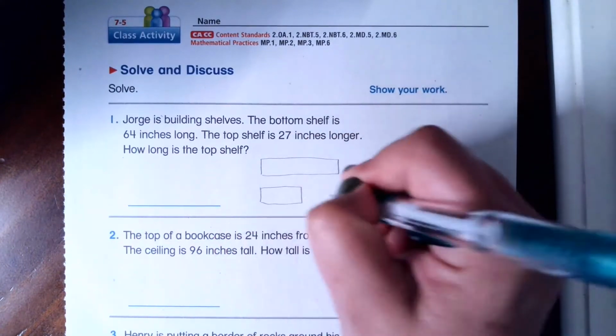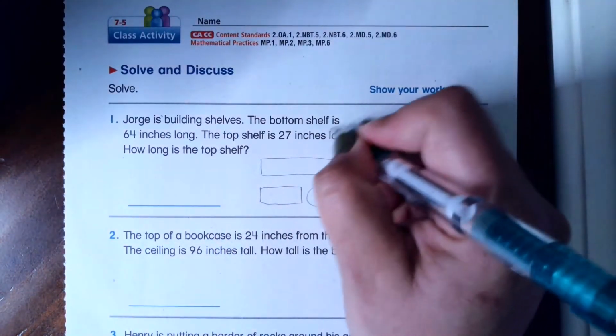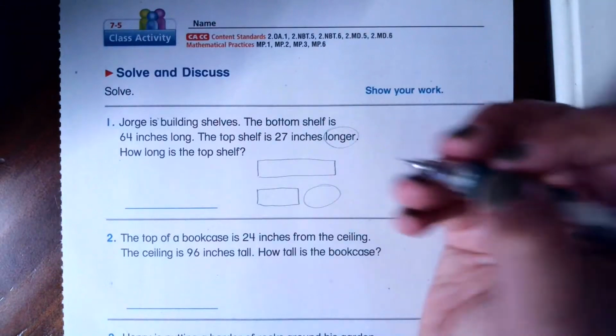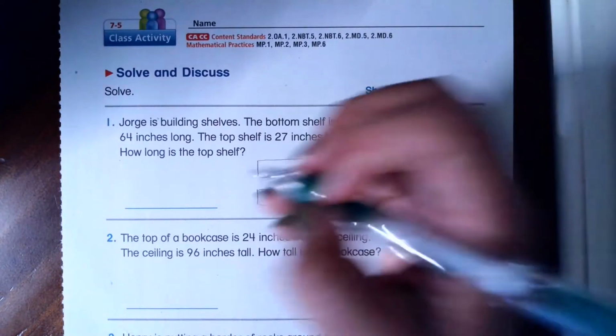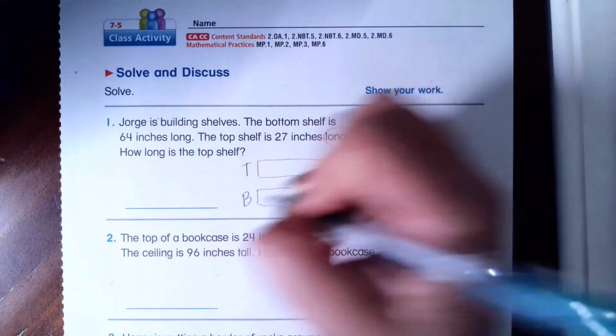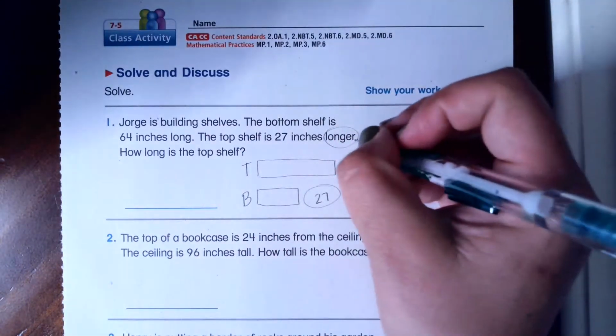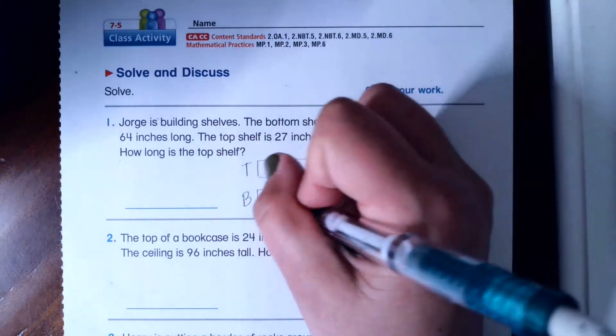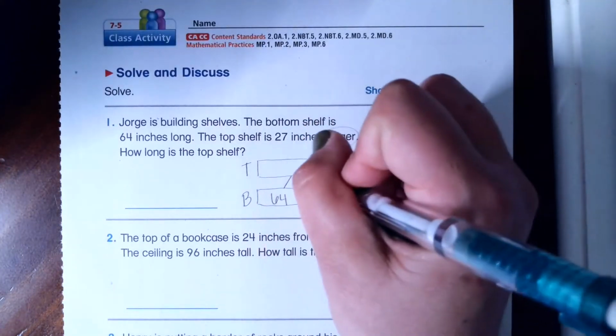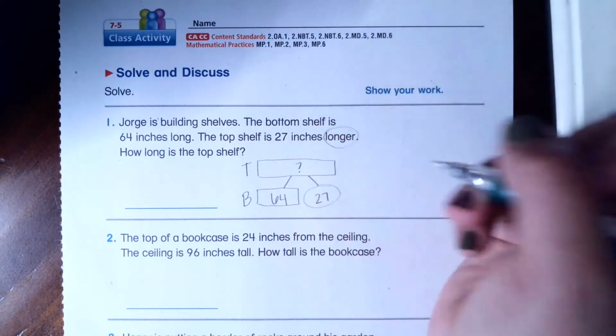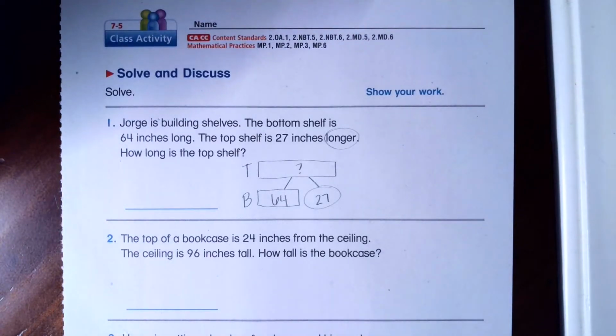It's a little more confusing because we don't have more or fewer. We have the comparative of longer. I know the top is longer than the bottom. I know it is 27 inches longer. I know the bottom is 64. So I'm trying to figure out the length of that top shelf.